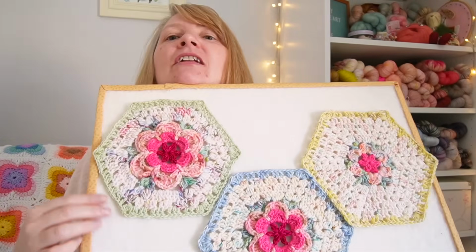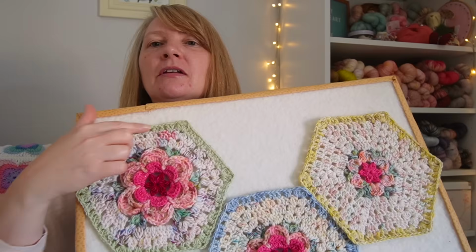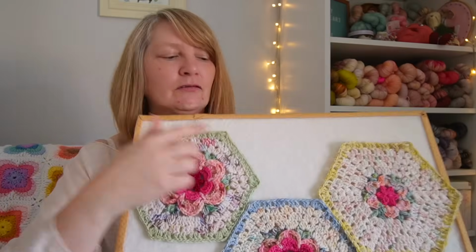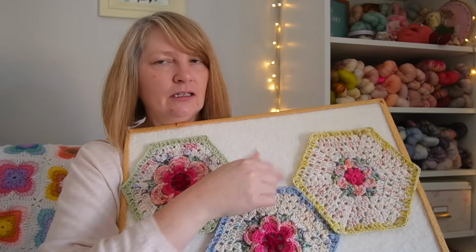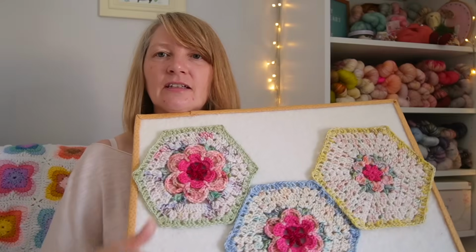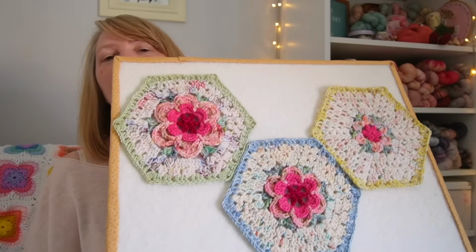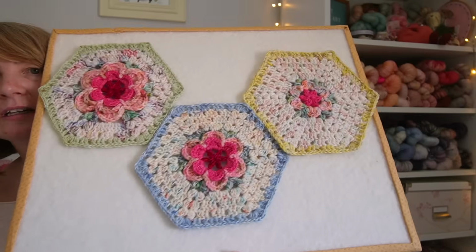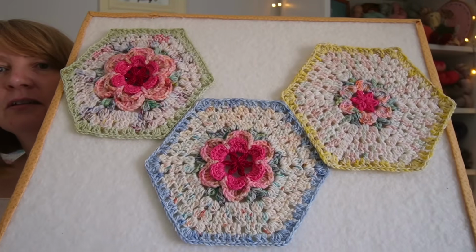And then I've got kind of a Cath Kidston vibe going on with them, and I thought if I had the green, blue, yellow and a pink border with the sort of pinky flowers in the middle, that's very Cath Kidston reminiscent to me, but I really quite like it. Yeah, I really like those as well.